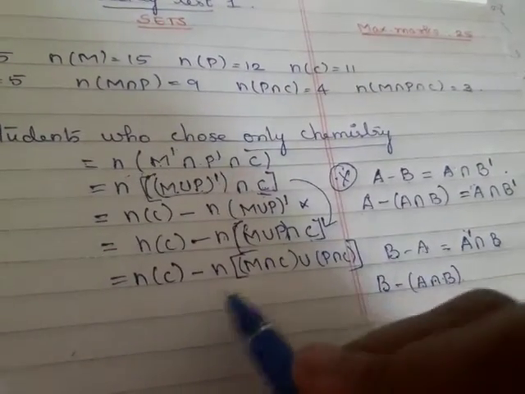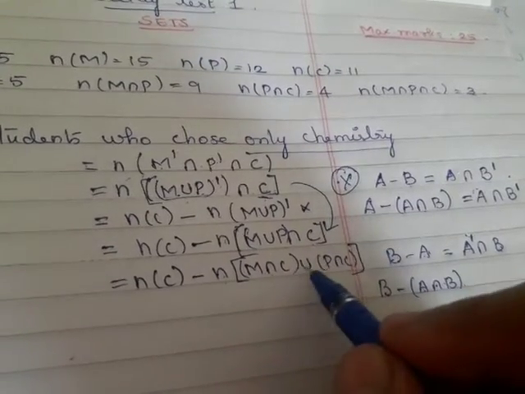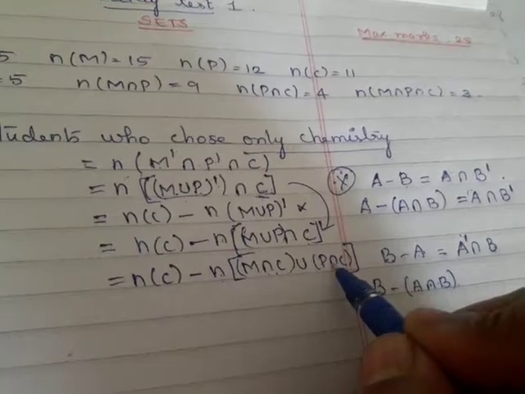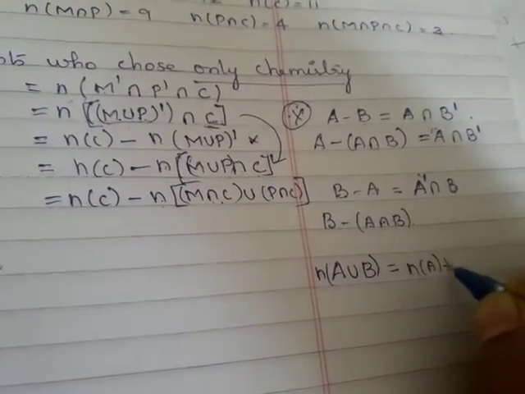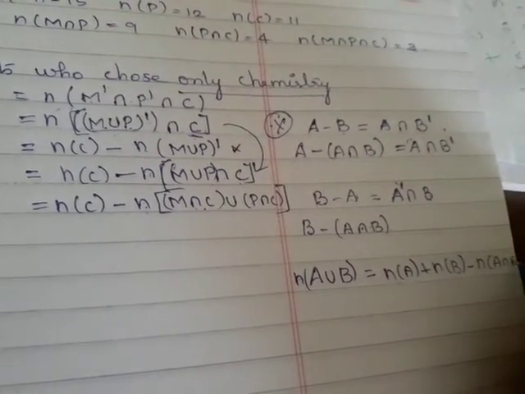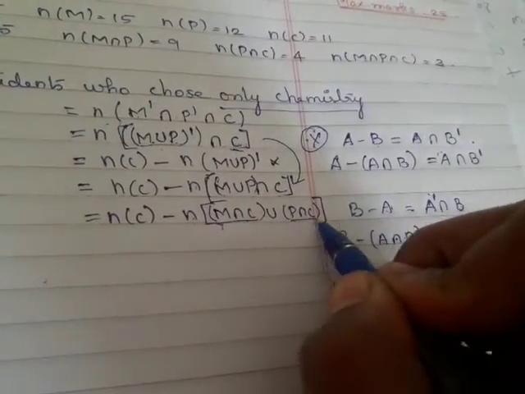Right? Now this resembles what? n of a union b. n of a union b is n of a plus n of b minus n of a intersection b. That's what our formula says, right? What is n of a union b? n of a union b is n of a plus n of b minus n of a intersection b. So here a is m intersection c, b is p intersection c.